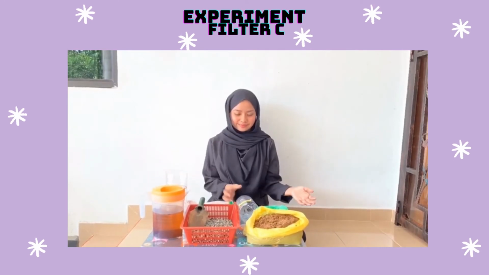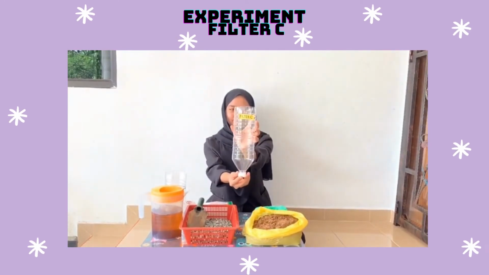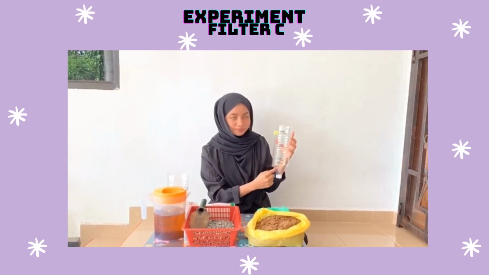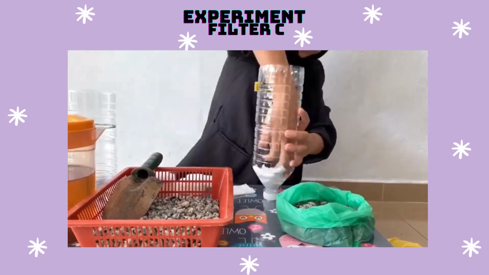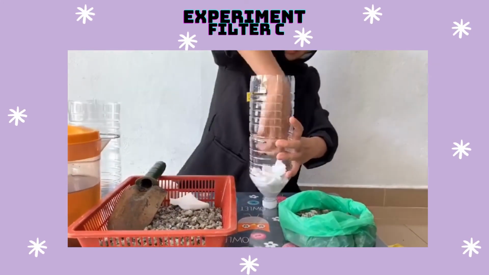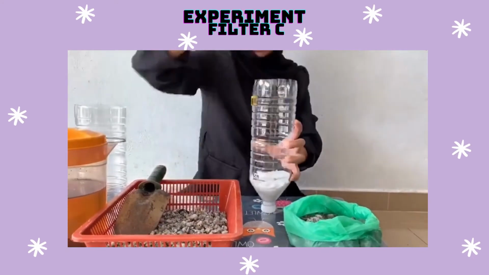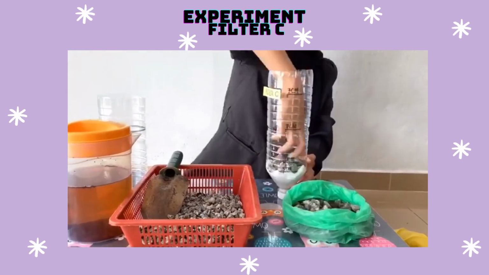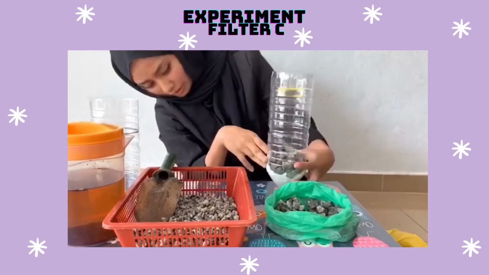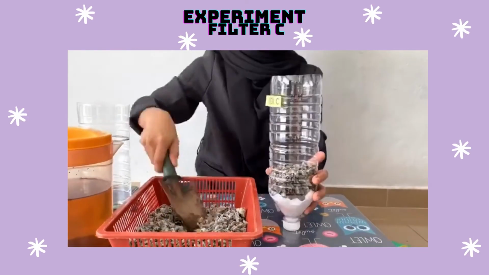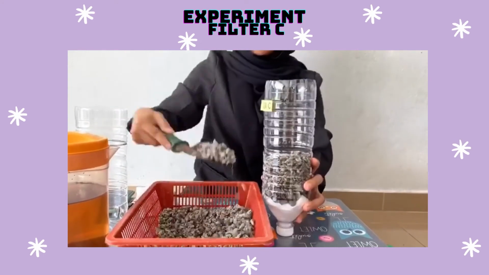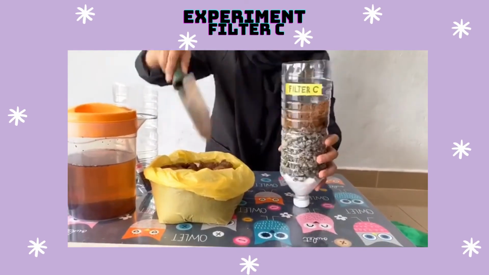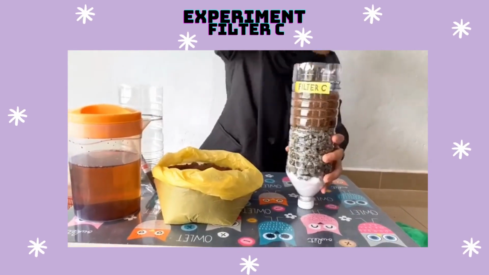And for filter C, firstly, label and measure the bottle. Place the cotton pad about 5 cm of depth. Next, place the coarse aggregate about 2 cm. Then, place 7 cm of the fine aggregate. And lastly, followed by 7 cm of sand.